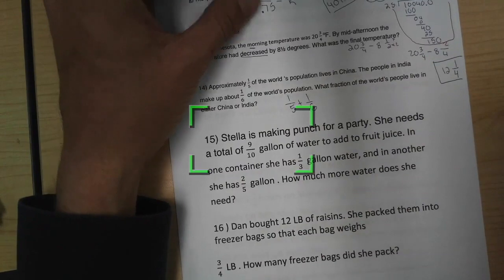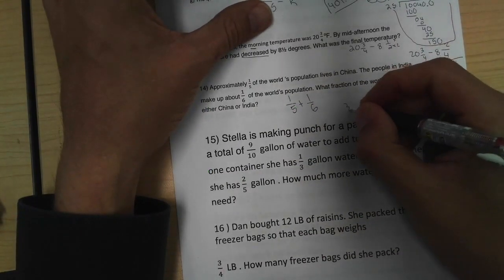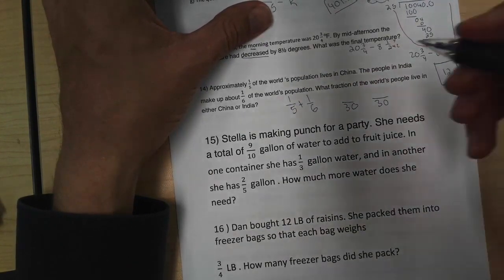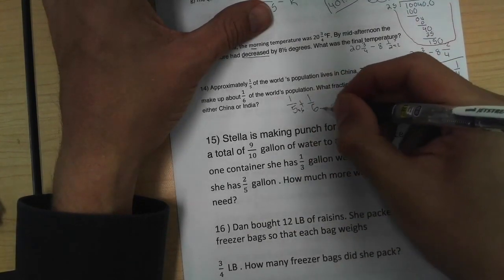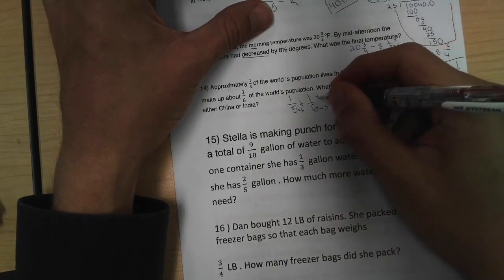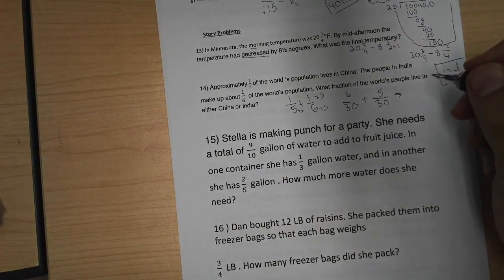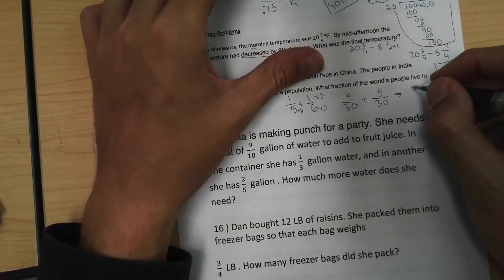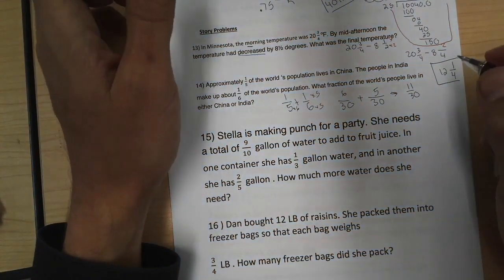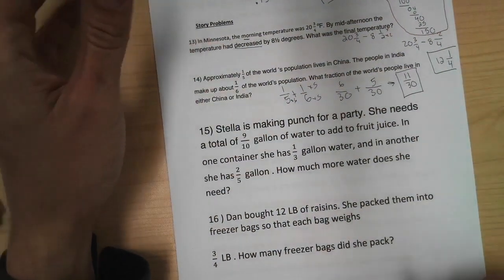So what I want to do is make common denominators. The common denominator of 5 and 6 is 30. What number times 5 gives me 30? 6, you guessed it. 6 times 1 is 6. Six plus 5 is 11. 11/30 is my answer. So what fraction of the world's population lives in either China or India? 11 out of 30.